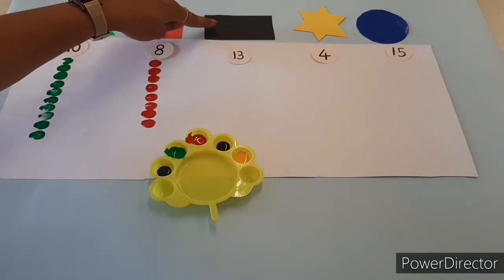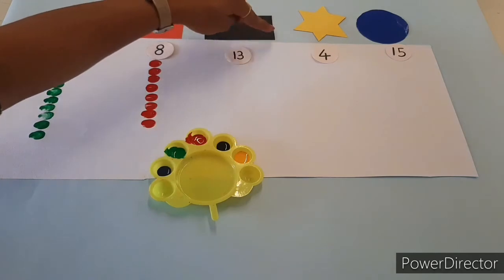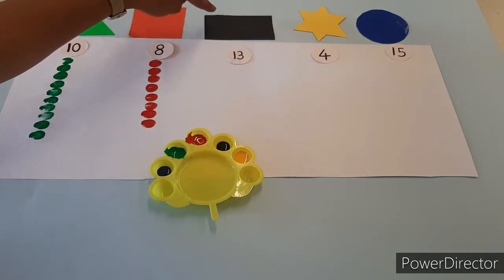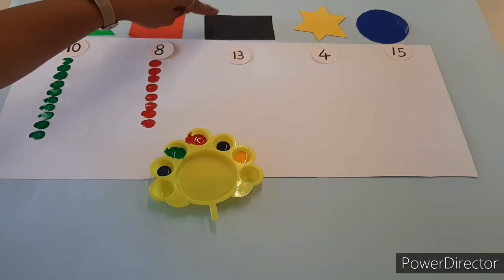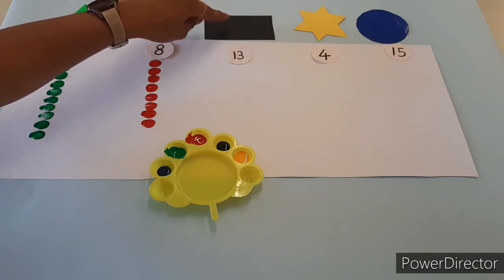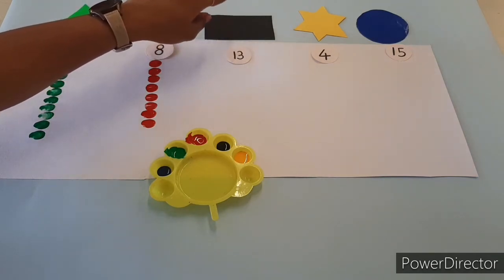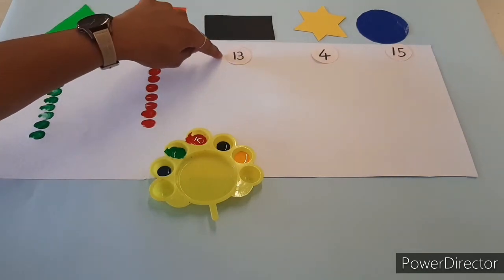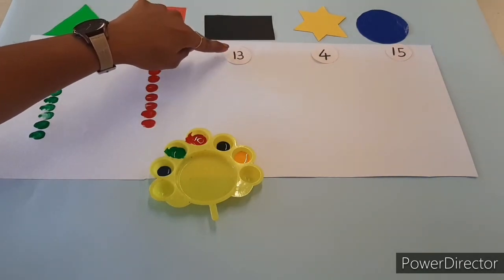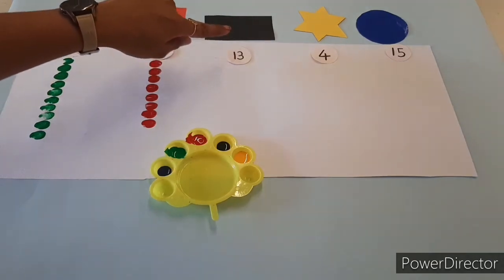Children, which shape is this? Yes, rectangle. And what is the color of rectangle? Yes, it is black in color. And tell me children, which number is this? Yes, number 13.